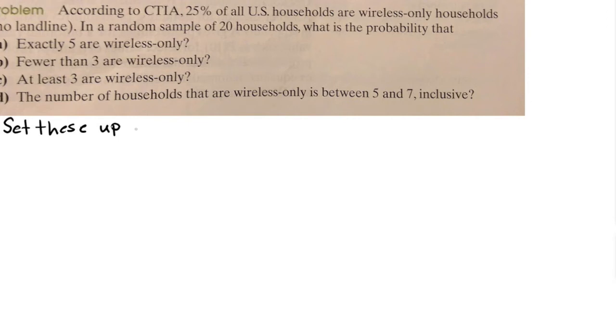All right, so let's pick out a few things here. 25% of all households are wireless only. That's my P, 0.25. We're taking a sample of 20 households, so that's my N. Now the X's we're going to get from the questions here.